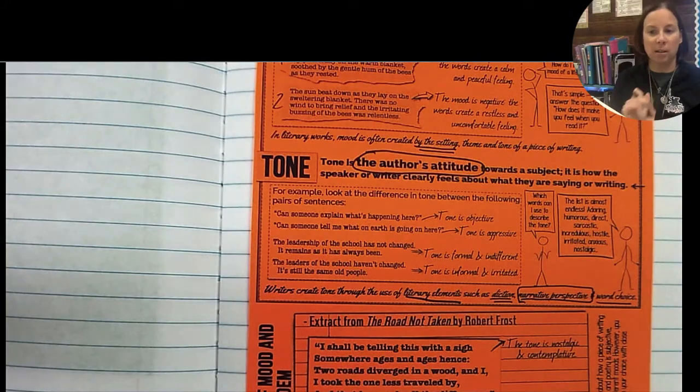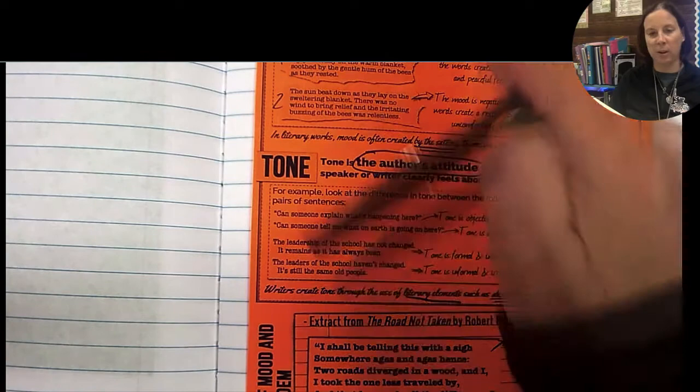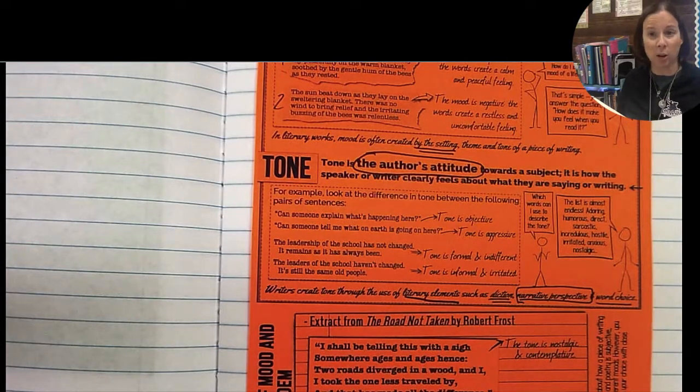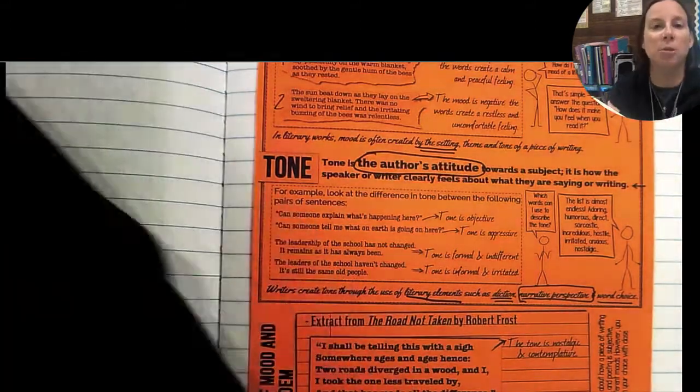So once you're done looking at this and reviewing all of this, you have that quick little quiz to verify that you understand what you took notes over. And then we're going to be working with tone and mood in class, okay? And I will see you then.